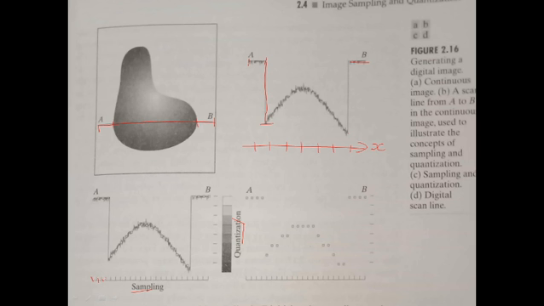You have taken values only at discrete intervals of time. Whereas in case of analog, the signal is continuous: for every instance of time there is a particular value, whereas in case of a digitized or sampled signal, there will be a corresponding value only at some particular location. So this is called sampling. Sampling means digitizing the coordinate values. Clear with this?